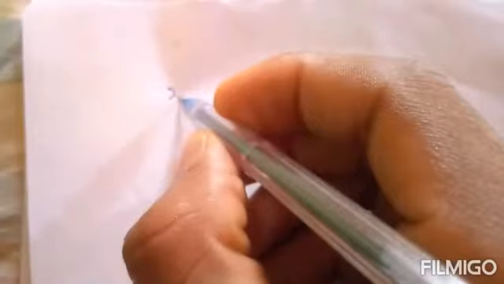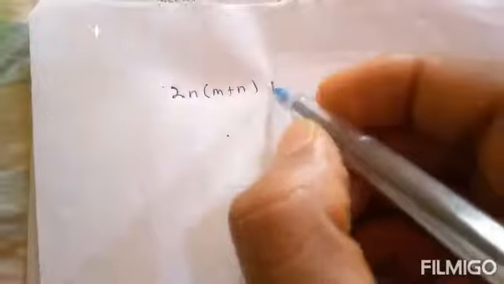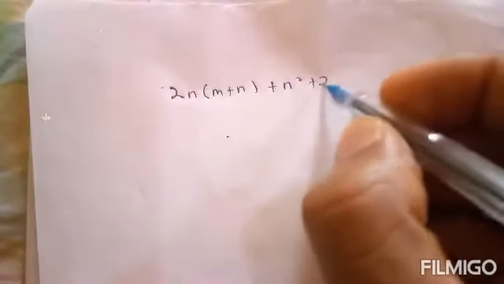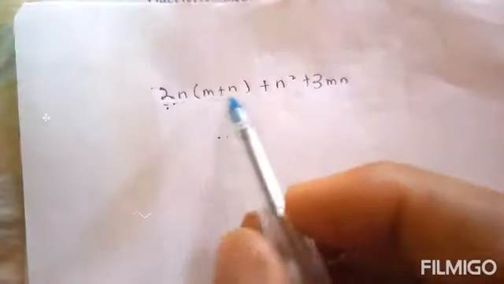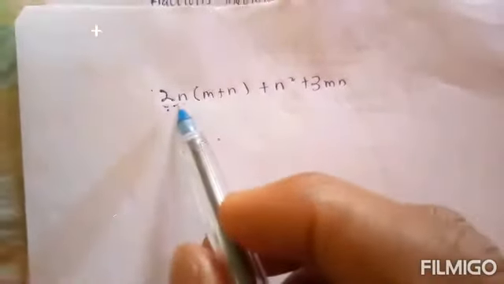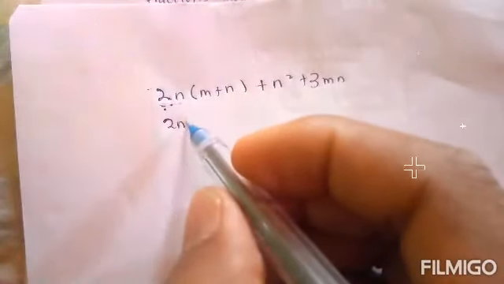Okay, let's take another question. When they give you something like this, 2n in a bracket m plus n, and then plus n squared plus 3mn. You learned how to expand bracket, right? This is a bracket. You have this 2n in front. What do you do? You just multiply each of those in the bracket by this 2n. You understand? So you see 2n multiplying m. So it will be 2nm.